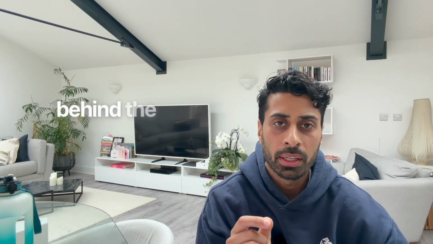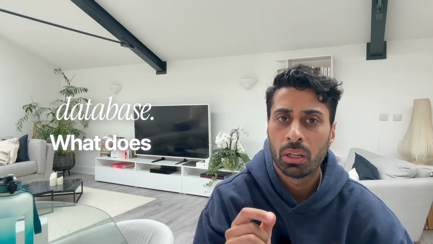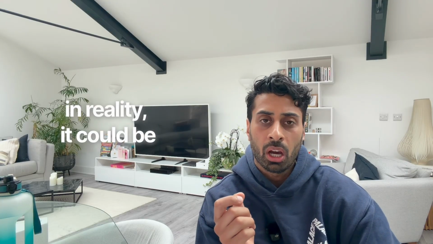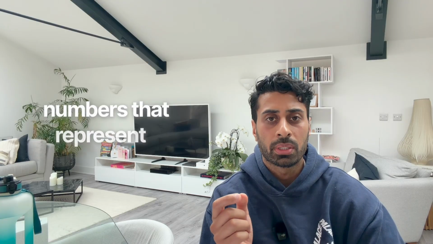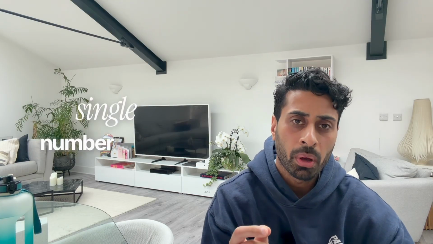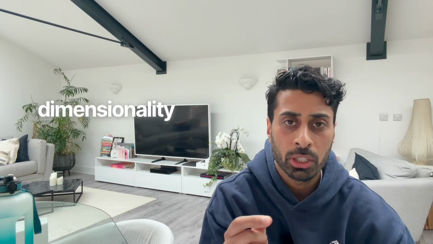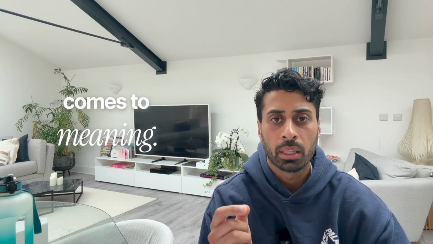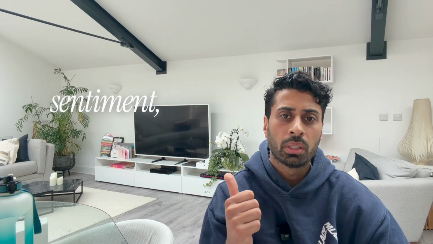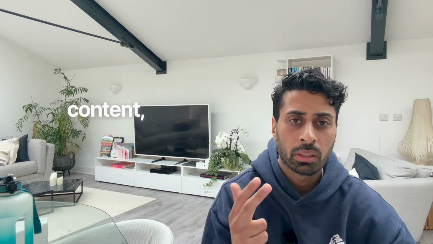So just a quick bit on the number behind the vector database. What does it look like? Well, in reality, it could be hundreds or thousands of numbers that represent a single point on a map. And that's because that single point needs to represent so much dimensionality when it comes to meaning. It will need to represent sentiment, subject, content, tone.